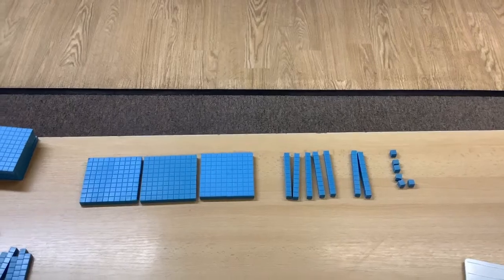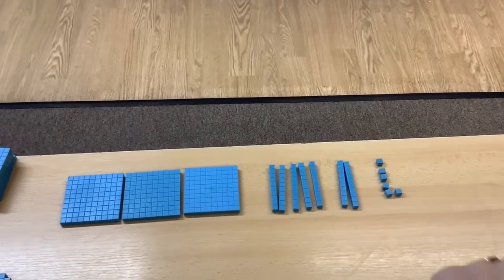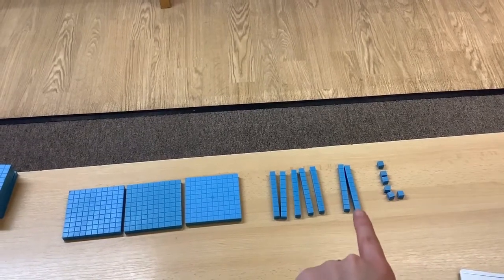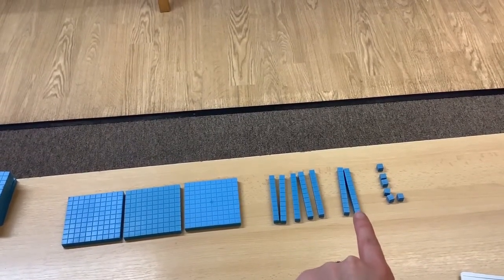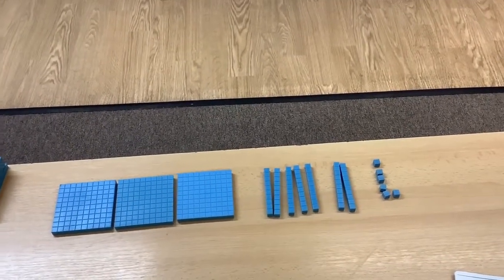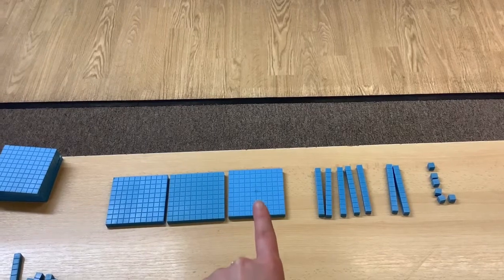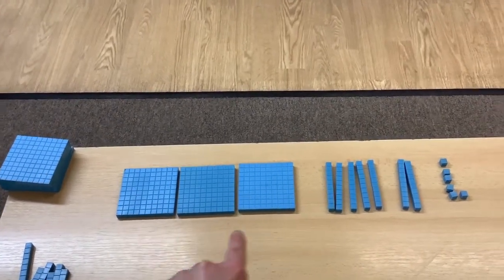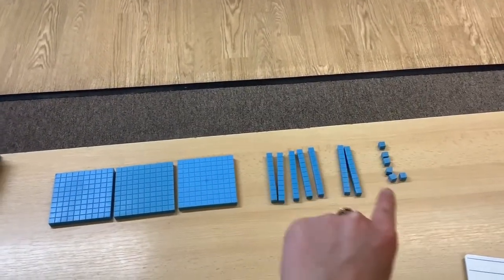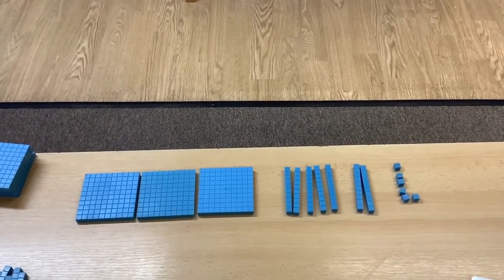If I wanted to see how many ones there are in the number 376, I can see that there are 6 ones in the ones column, but I also know that 10 ones fit into 1 ten. So I've got 7 tens, which means I've got 70 ones, and I also know that 100 ones fit into 100, and I've got 3 hundreds. So I've got 300 ones here, 70 ones here, and 6 ones here. So altogether, I've got 376 ones in the number 376.